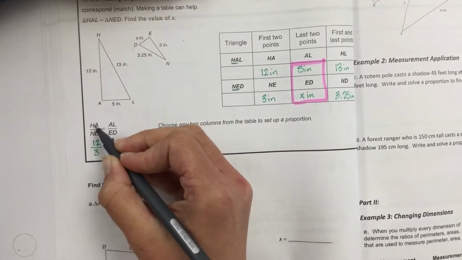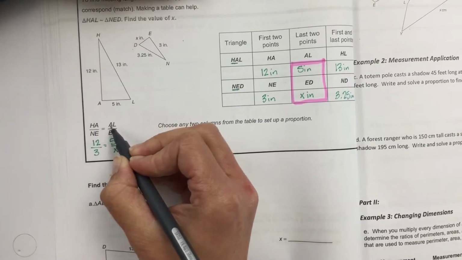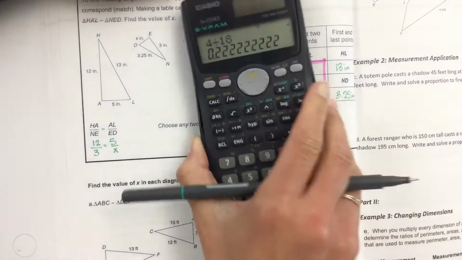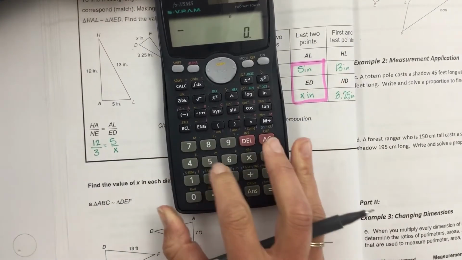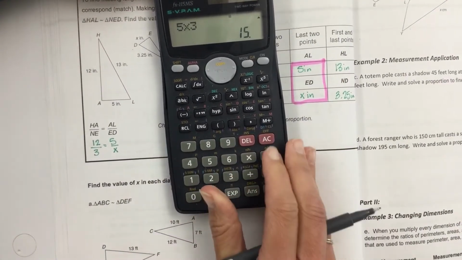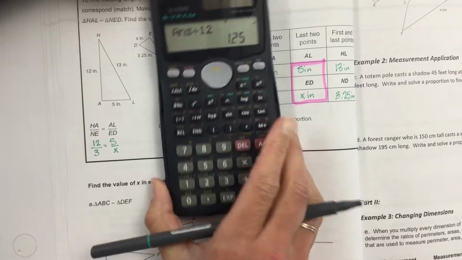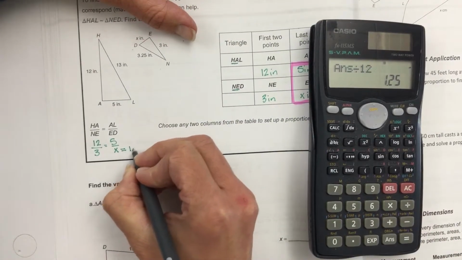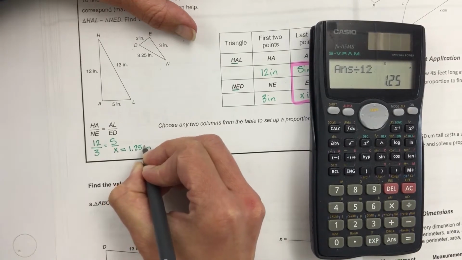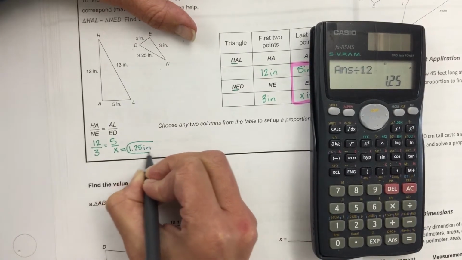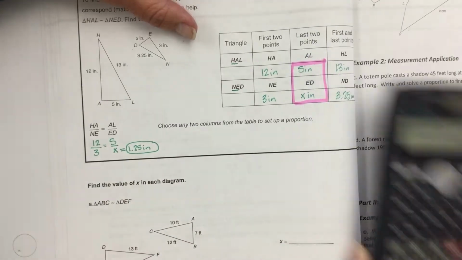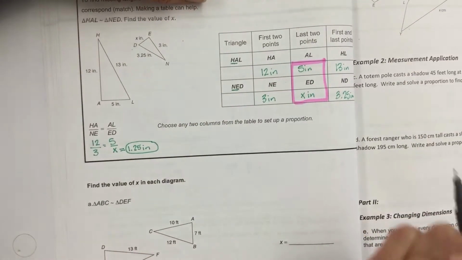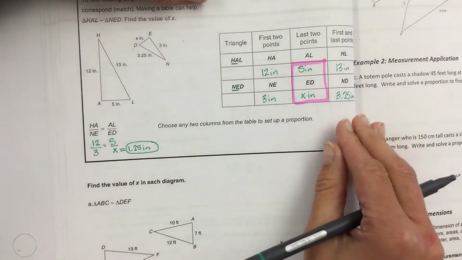Here, HA and AL are both from the same triangle, and NE and ED are from the same triangle. So I'm going to take 5 times 3, and divide it by 12, and I get 1.25. So X equals 1.25 inches. And there we just solved for our missing side. Of course, you always want to check to make sure it's proportional, but it will be.